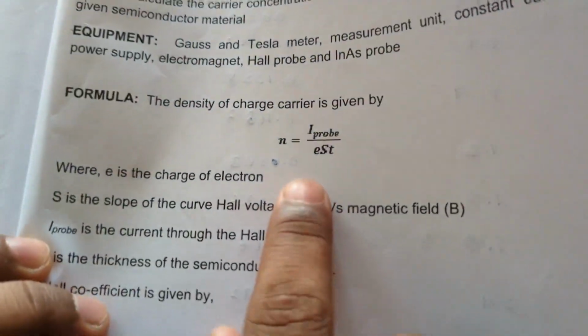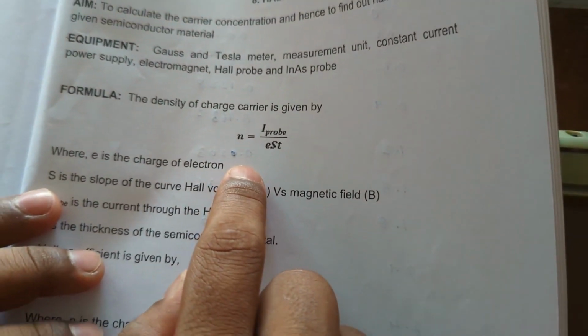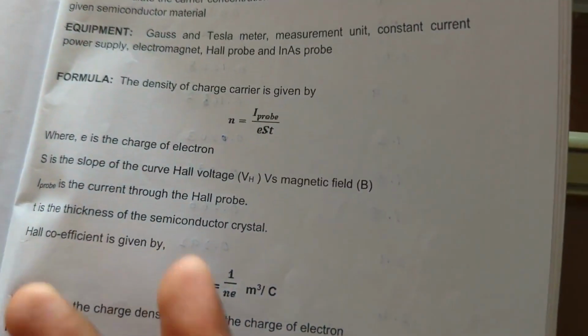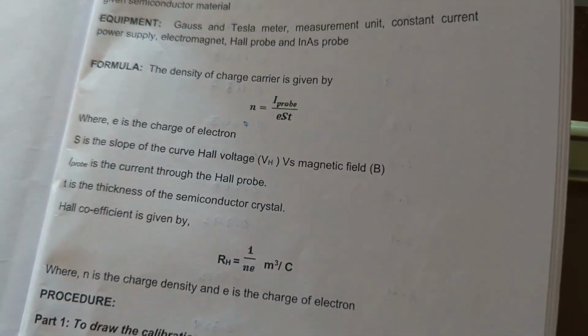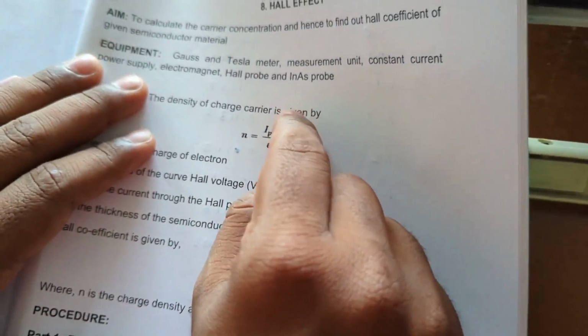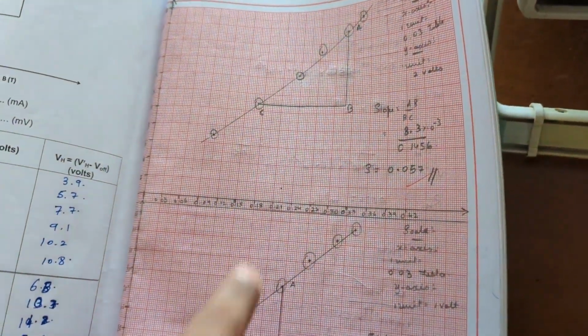When you take those 2 slopes, you'll get something called N, that is the density of charge carriers. What is our charge carrier here? It is electrons. Actually, it's electrons and holes because of the semiconductor. I want to know the total density of charge carriers. What I'll do is take my probe current in this graph. For the first case it's 0.5, for the second case it's 1.